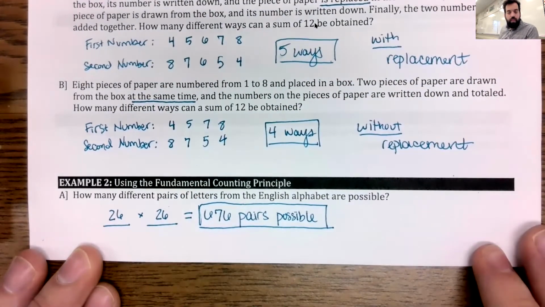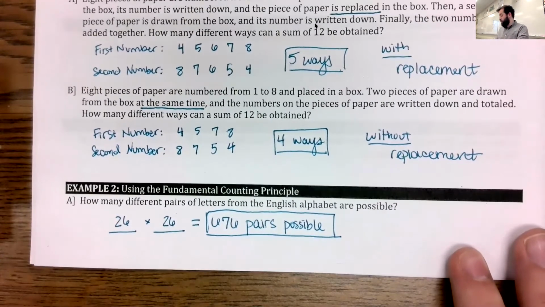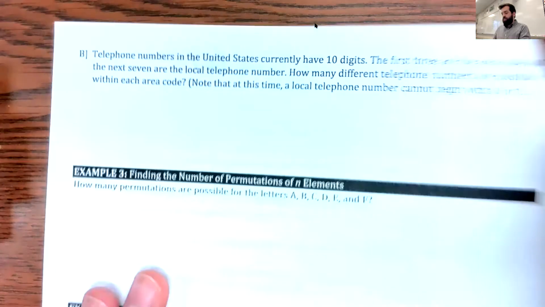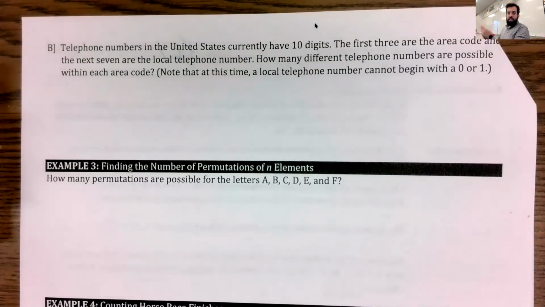Okay, let's use a similar thought for example 2b on the next page. Telephone numbers in the United States currently have 10 digits. The first 3 are the area code and the next 7 are the local telephone number. How many different telephone numbers are possible within each area code? Note that at this time, a local telephone number cannot begin with a 0 or a 1.